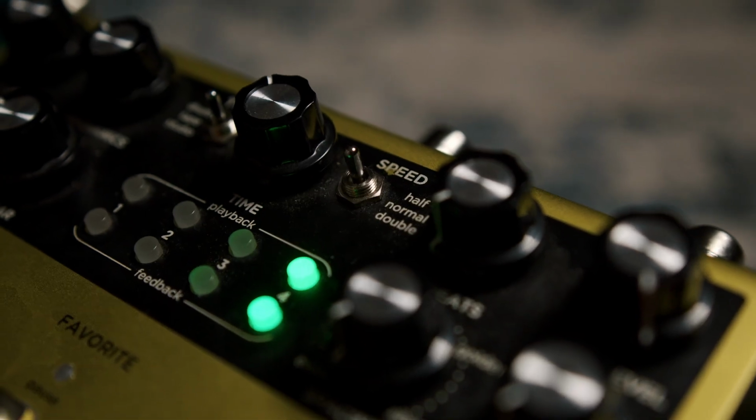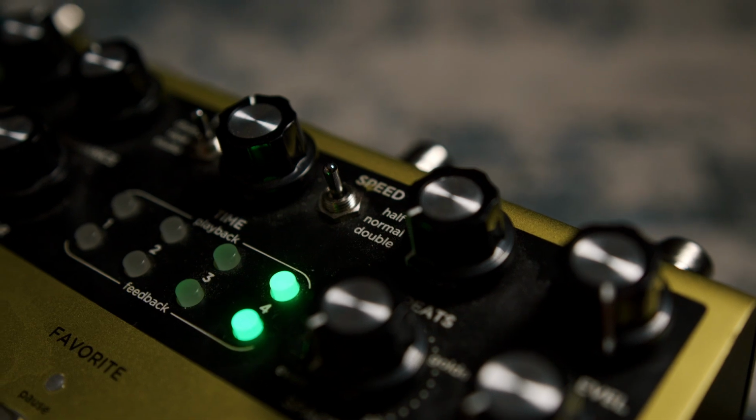And then two, the speed toggle here is incredibly fun to play with, either on the fly for some fun blips and pitch shifts, or in the studio if you want to add multiple layers of the same loop just at different tempos and at different pitches.